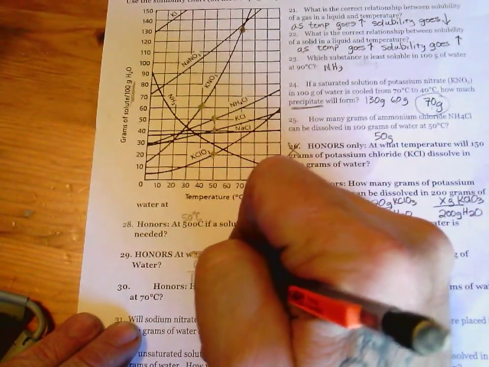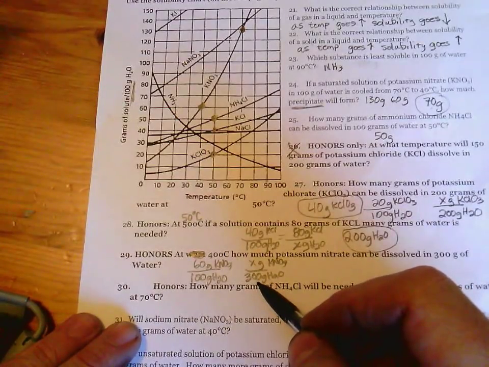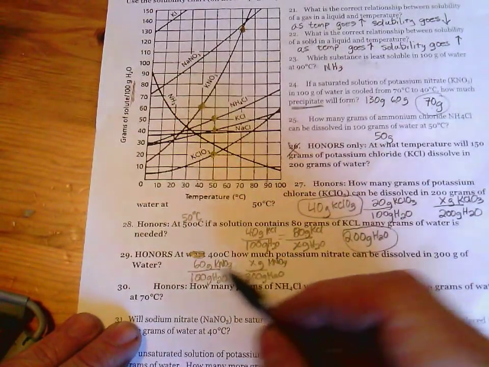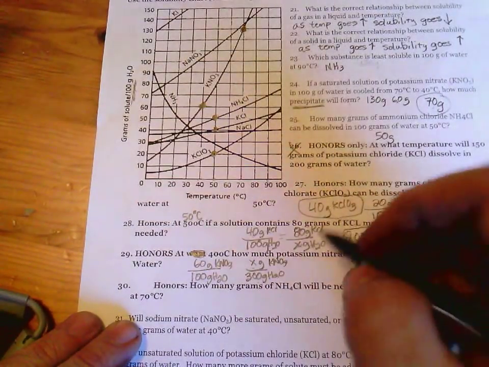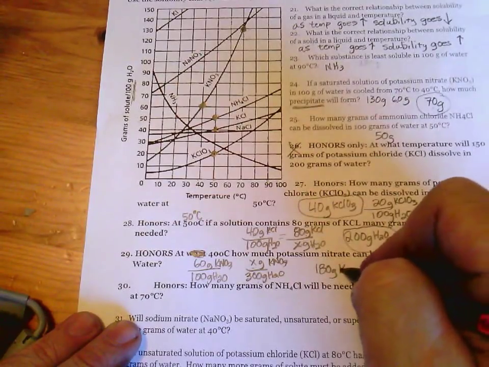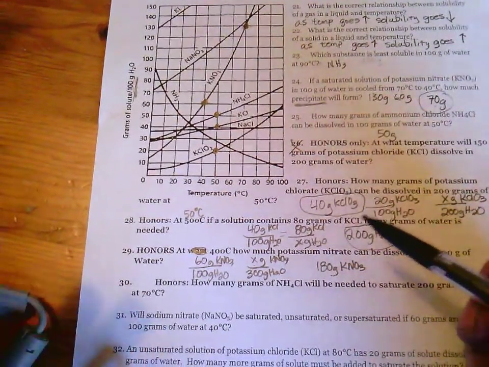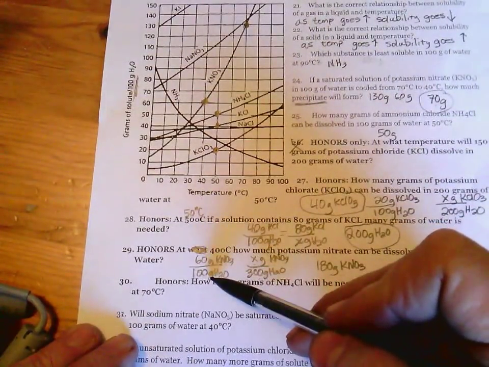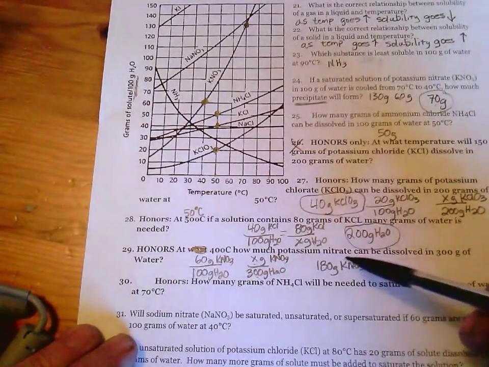KNO3. Okay, well, if this is 3 times as much water, take a stab at how many grams we're going to get in here. We're going to get 3 times as much. It's going to be 180 grams of KNO3. And that's without even lifting the calculator. But if you need to, 60 divided by 100, and whatever your answer is, times 300, it's going to be 180, isn't it? Yes.